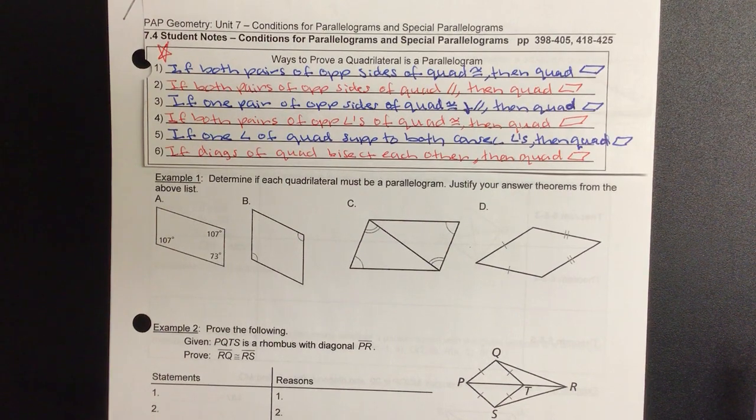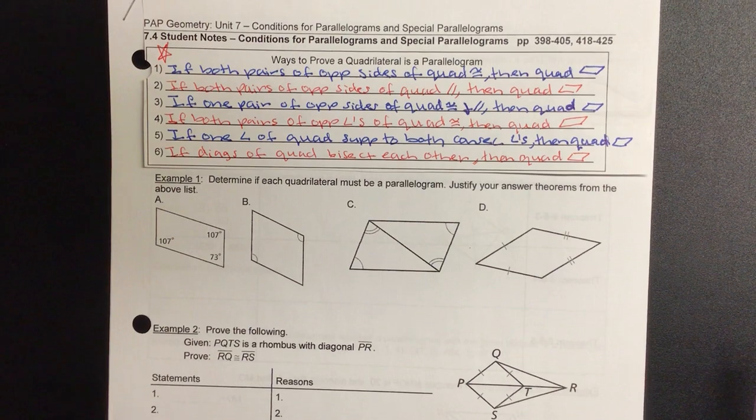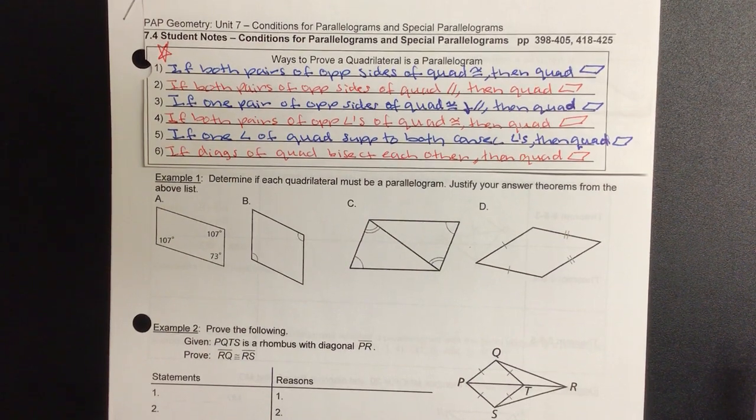All right, Abby, let's read number 2. Statement number 2: If both pairs of opposite sides of a quadrilateral are parallel, then the quadrilateral is a parallelogram. It's like a tongue twister, right? All right, David, number 3. Go slow. If one pair of opposite sides of a quadrilateral is congruent and parallel, the quadrilateral is a parallelogram.